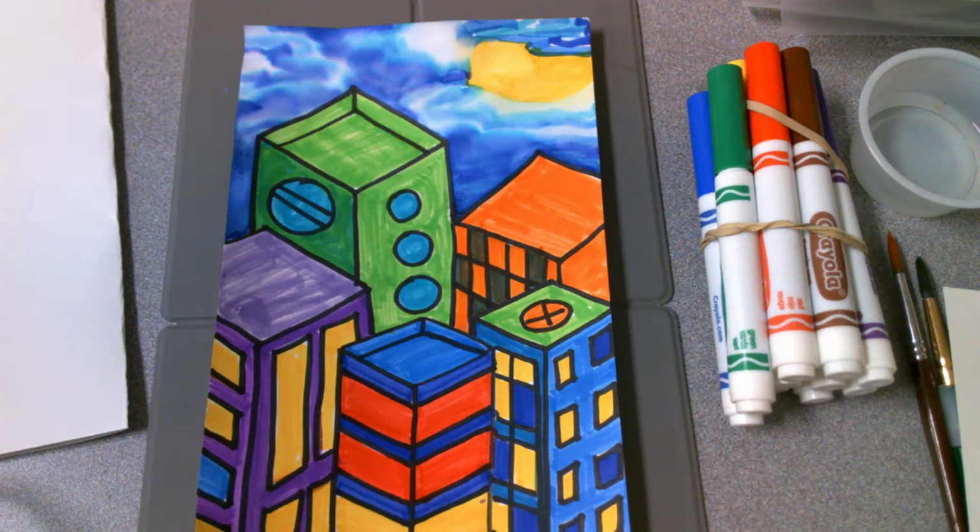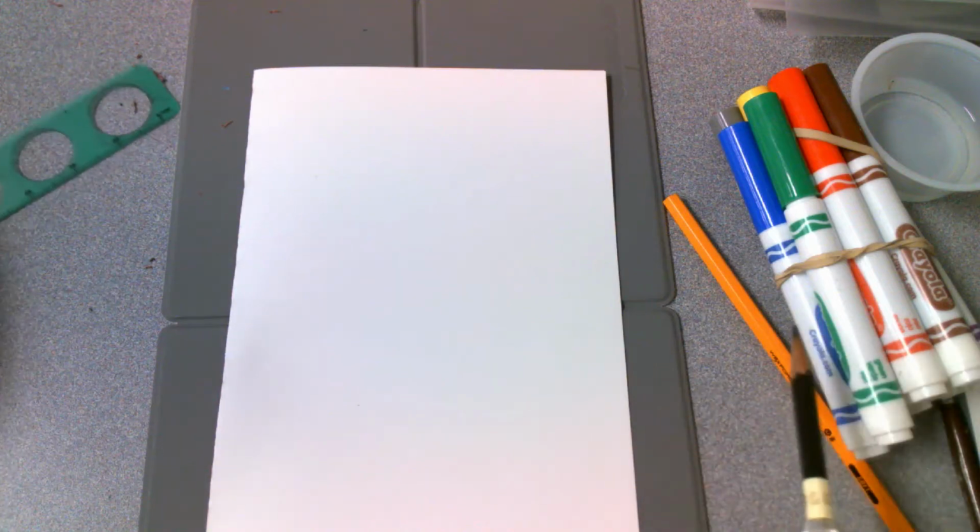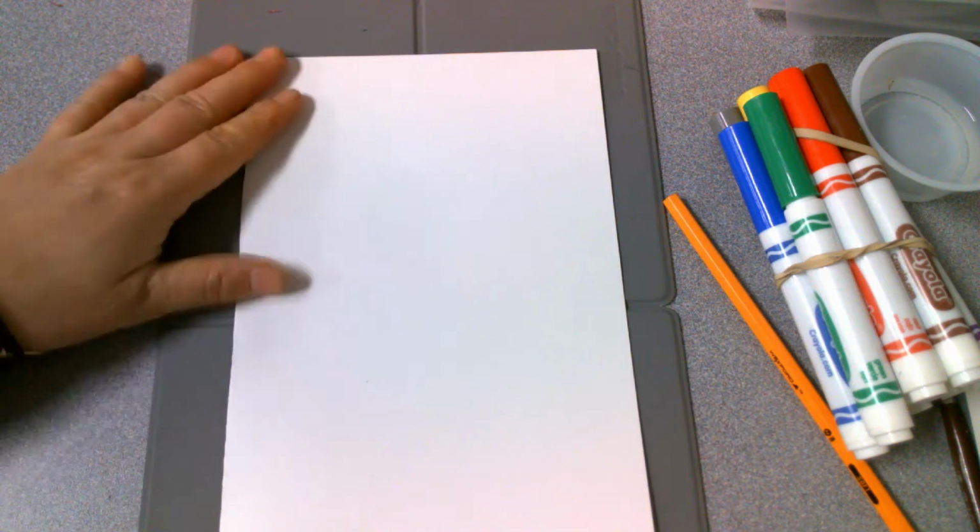You can overlap to create distance and space. In art, there's a big term for space. There are a couple of different ways to create space in your two-dimensional work. You can use overlapping, perspective, and many other ways, but today we're going to focus on perspective and overlapping. So let's go. I will show you how to create your skyscrapers in three dimensions.